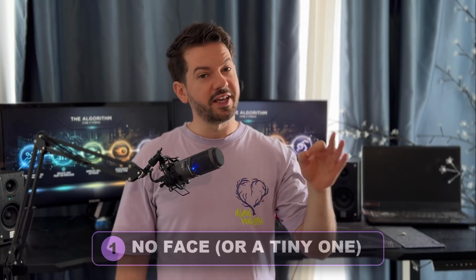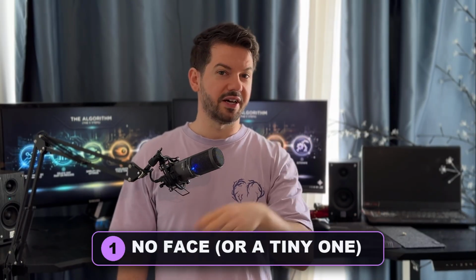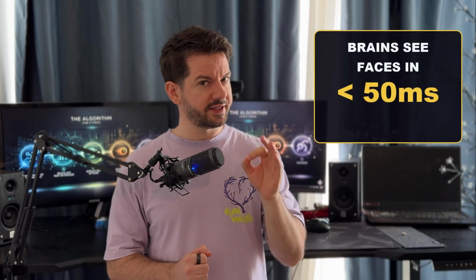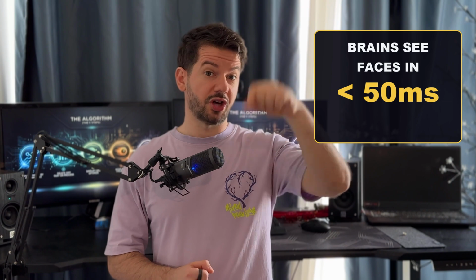Mistake 1. A face so small, it may as well not be there. Our brain is wired to see faces in microseconds. It's the fastest thing we see, and that makes you stop scrolling. A face can take click-through ratio from 6% for a faceless thumbnail to 9% with a face on it. That's not a small difference. It's the difference between a video that grows and one that dies silently.